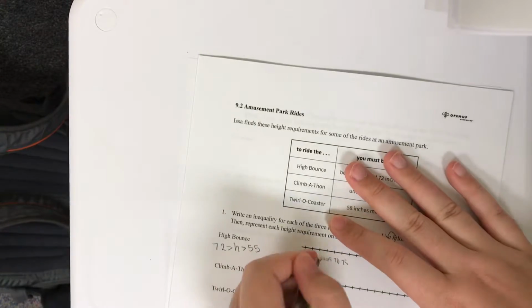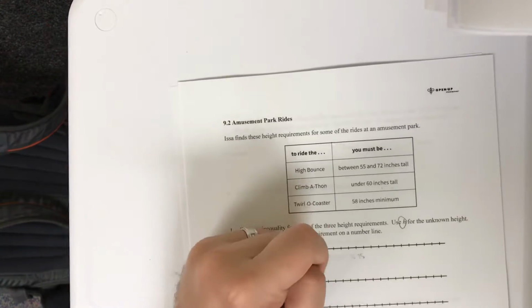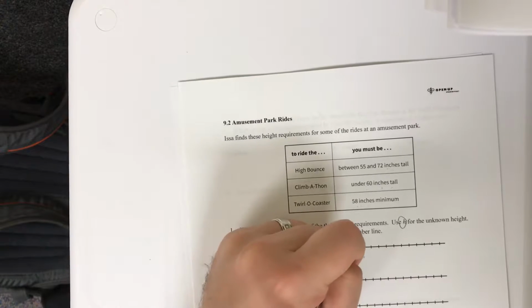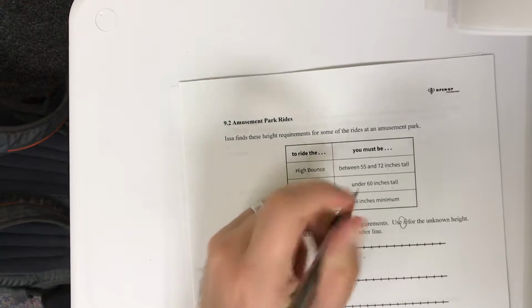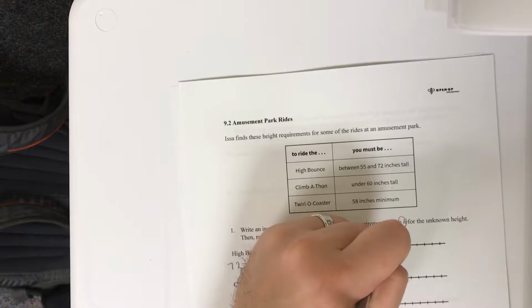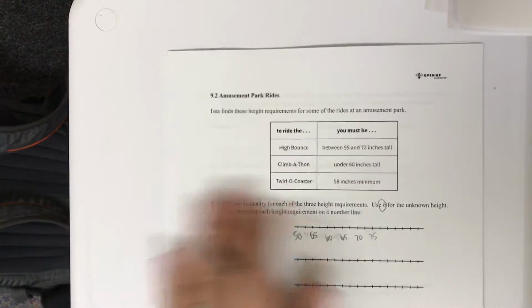And I know those are pretty close together, so I'm going to space that out a little bit because I have the room to. So maybe 50, and then 55, and then 60, 65, 70, 75. They just seem too cluttered for me, so that's why I rewrote it.